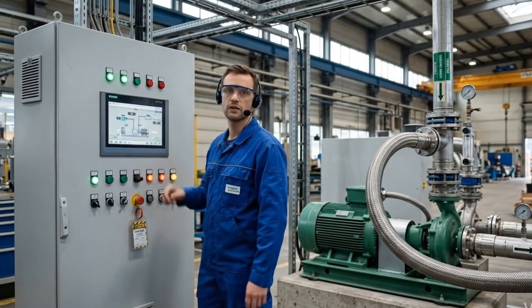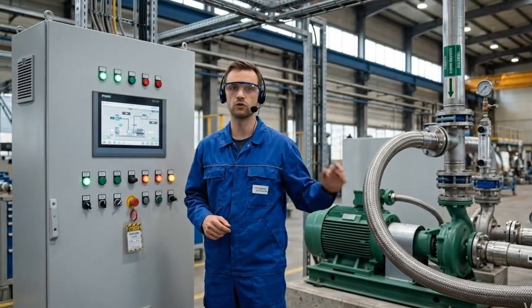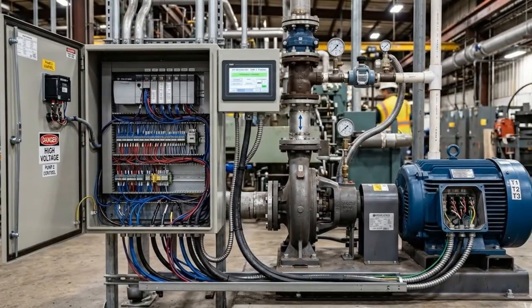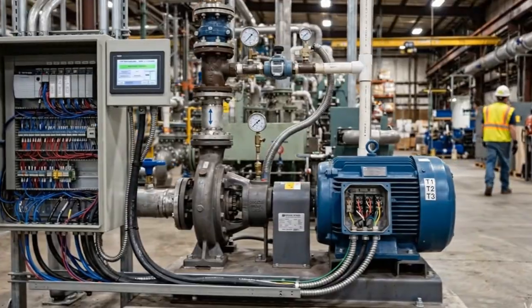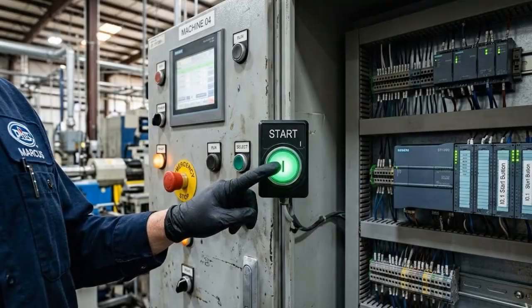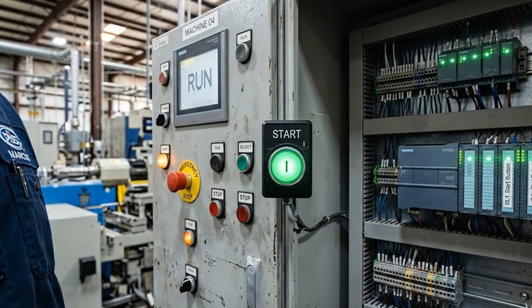Today we will learn how a PLC is used to control an electric pump in real industrial systems. A PLC reads inputs, processes logic, and controls outputs in an automated system. When the start button is pressed, a signal is sent directly to the PLC input.